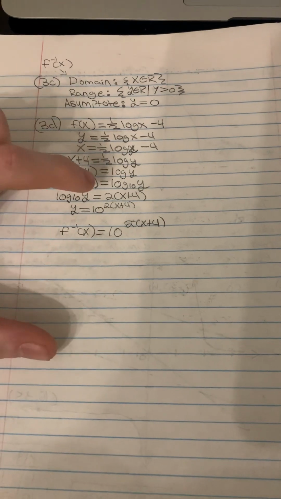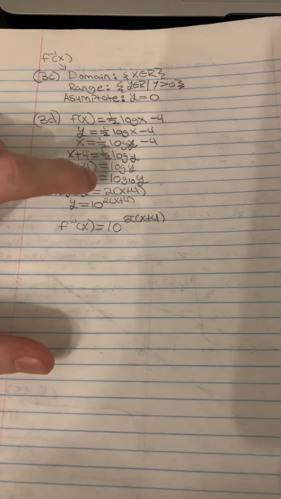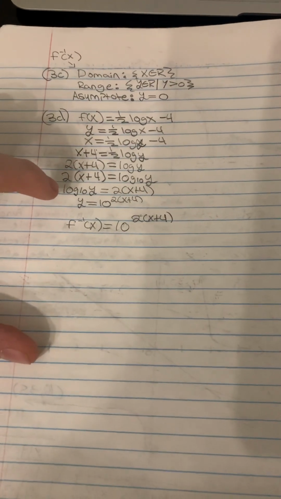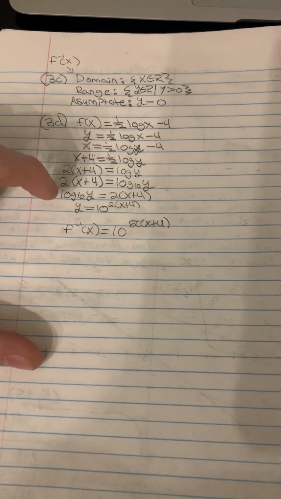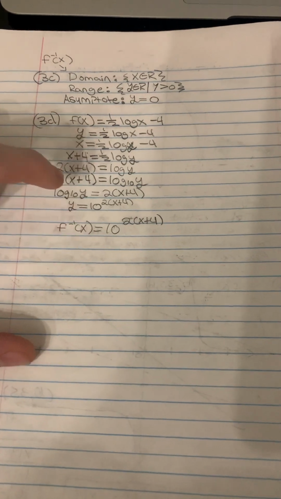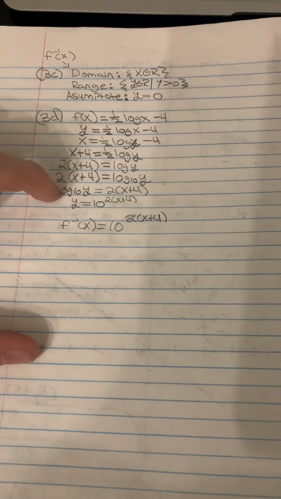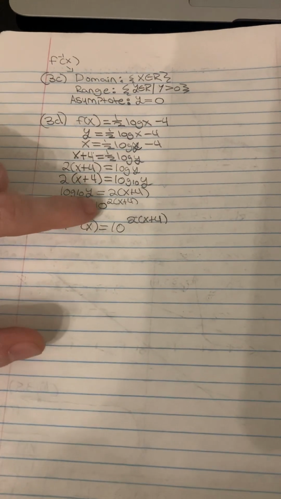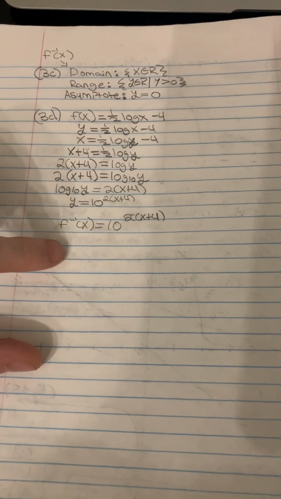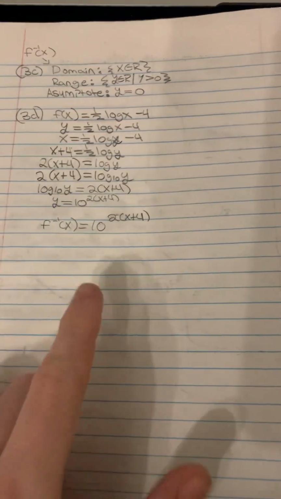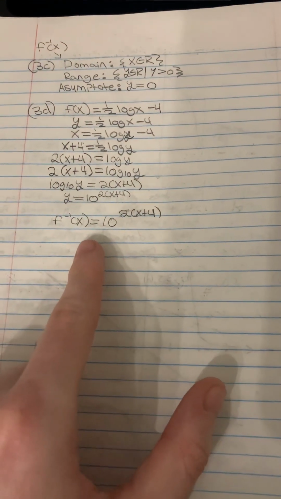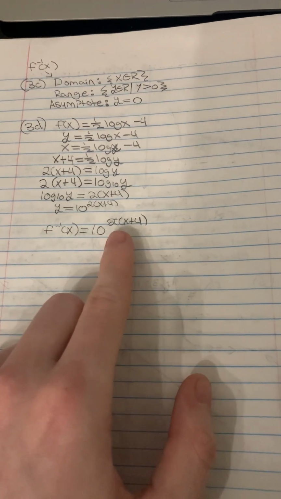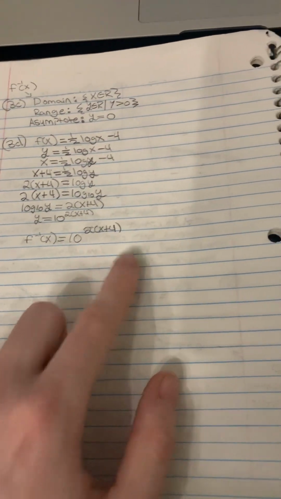I then turn log y into its base form, the base 10 function. Then I moved the log base 10 to the right side, giving me y equals 10 to the power 2 bracket x plus 4. And that is my final equation, which means f inverse of x equals 10 to the power 2 bracket x plus 4. Thank you.